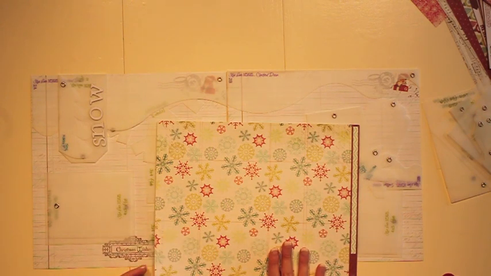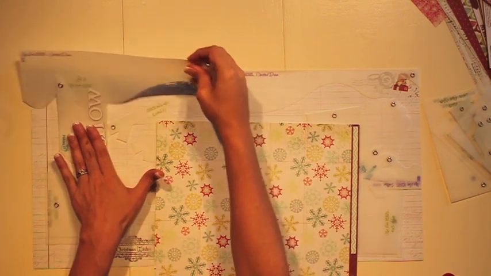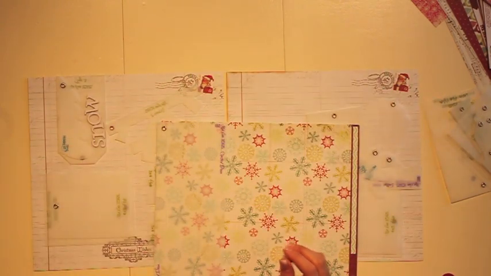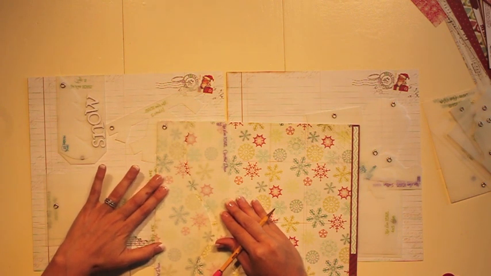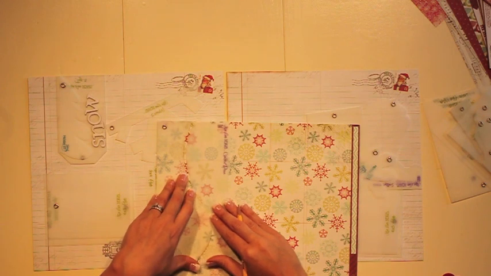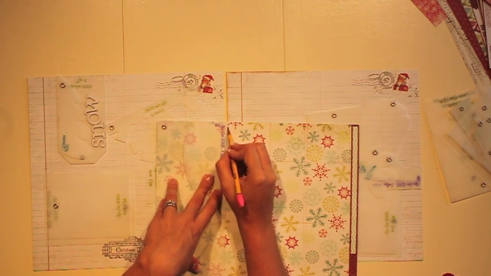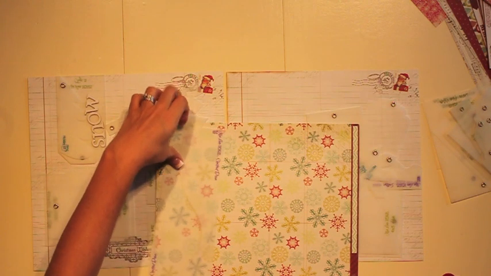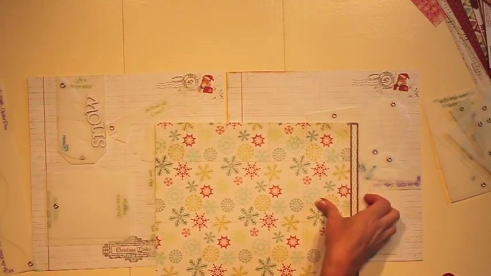So to start with, I'm going to go ahead and take my border. I only used one of them. And I'm going to trace it out of my main sheet, like this. Of course, you just line it up on the edge, trace, take your other one, and then just make a mark right here. That's where I'm going to do a straight cut with my paper trimmer, so I'm going to go ahead and do that really quickly.